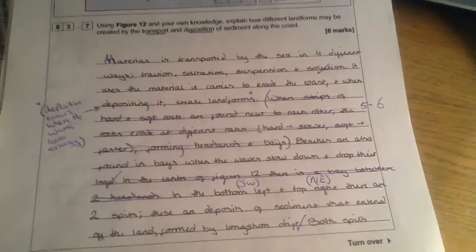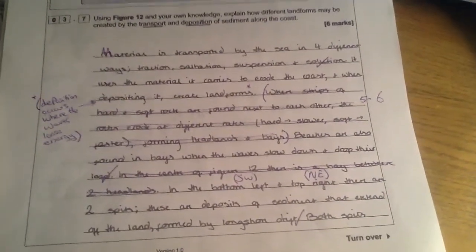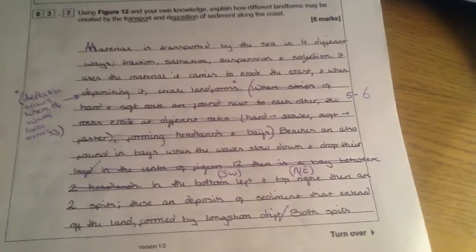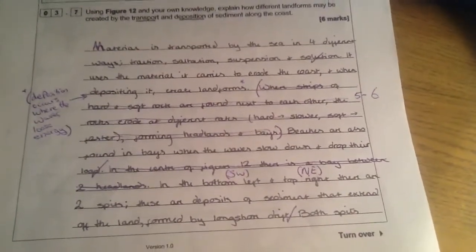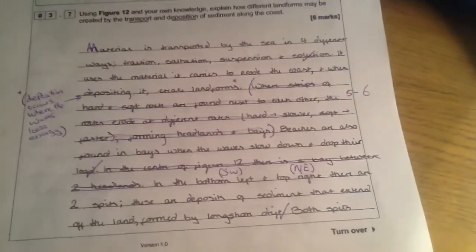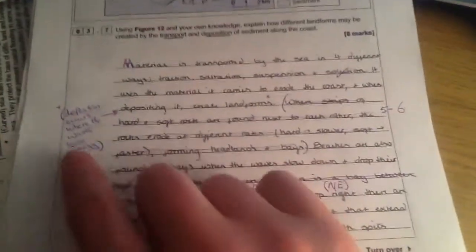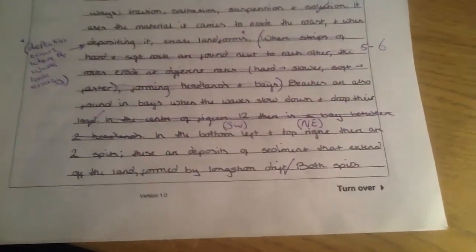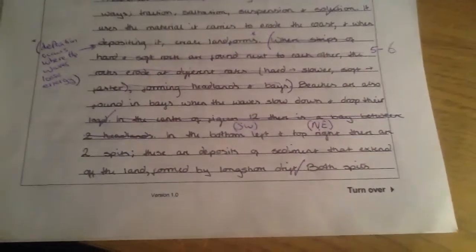So this person said that material is transported by the sea in 4 different ways, and these are traction, saltation, suspension and solution. And it uses the material it carries to erode the coast, and when depositing it, it creates certain landforms, and deposition does actually occur where waves lose energy. I'm going to ignore that a little bit for now. It says beaches are found in bays when the waves slow down and deposit their load.